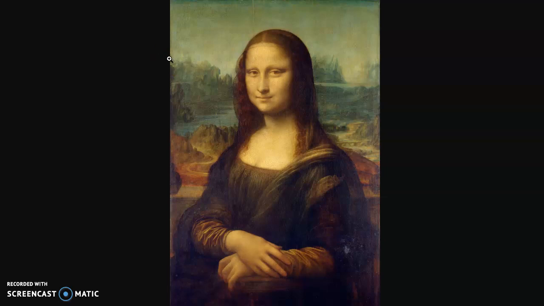And so if we take something like the Mona Lisa, many people have struggled to figure out what is so beautiful about this painting. But the tensions in it are one of the things that even unconsciously make it very appealing.